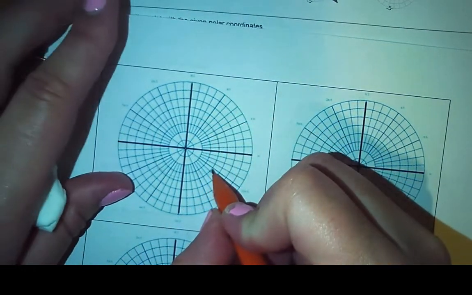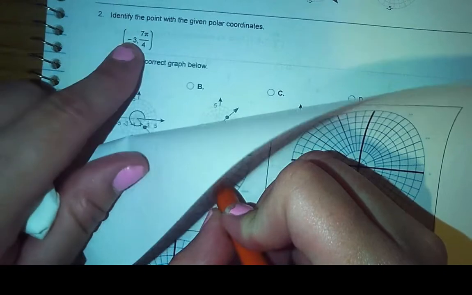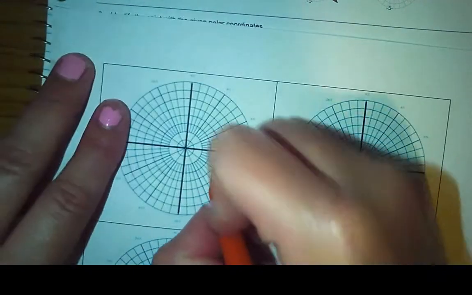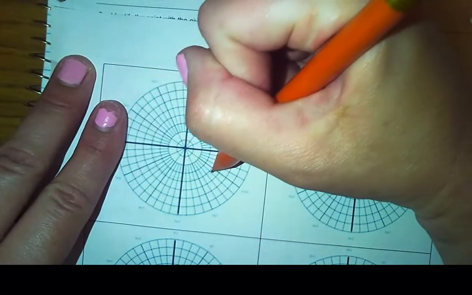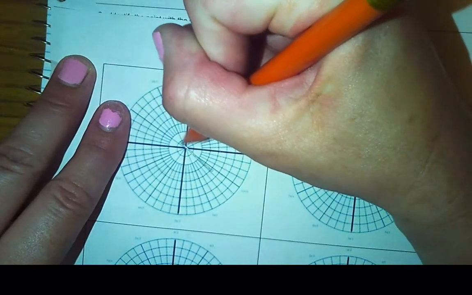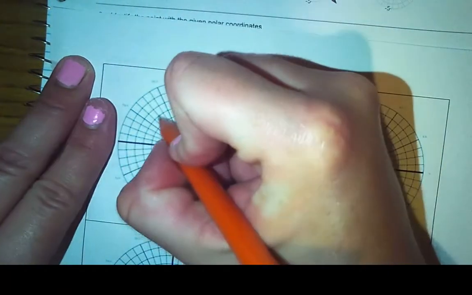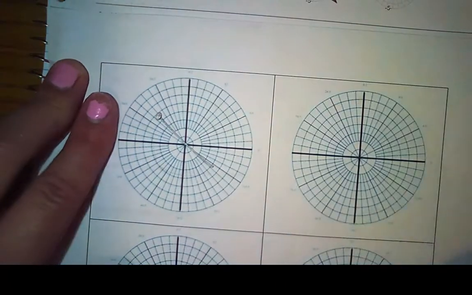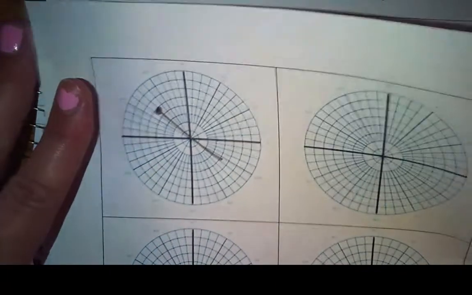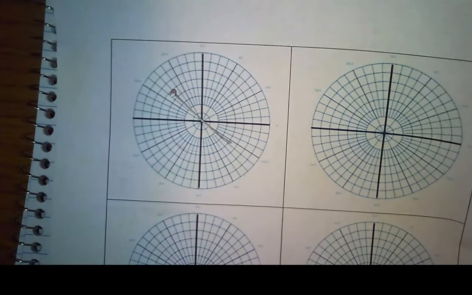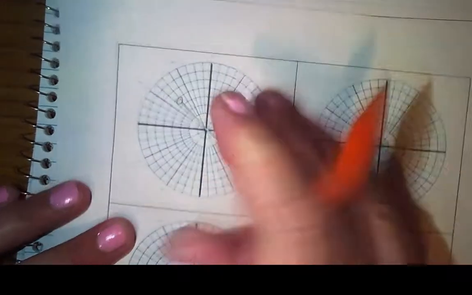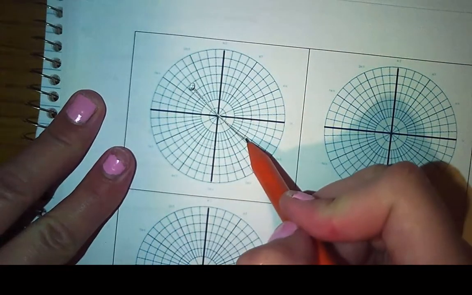And now that I'm there, what I'm going to do is pay attention to that negative. And that negative says to slice directly through the pole and land directly opposite. You're essentially adding or subtracting either 180 degrees or pi. That's what you're doing. So I thought if it was a positive 3, 7 pi over 4, I should have landed in quadrant 4.